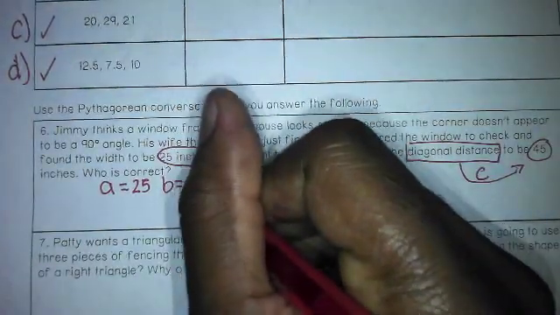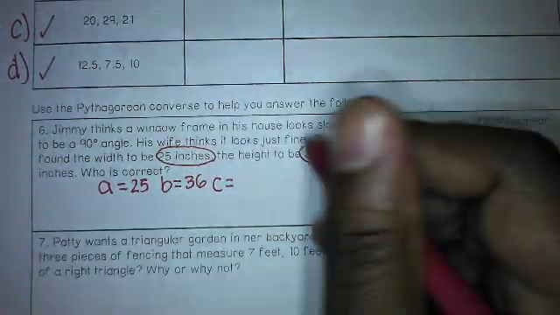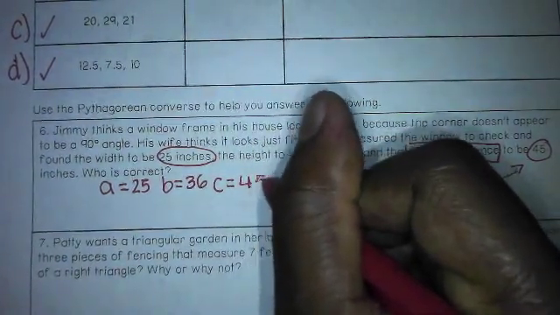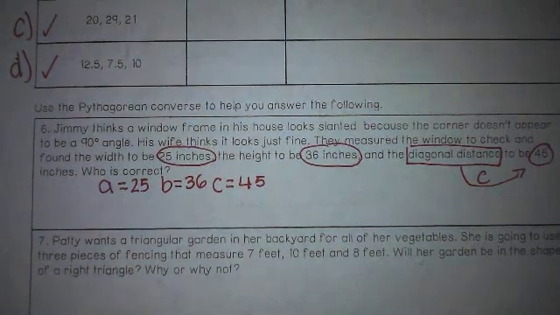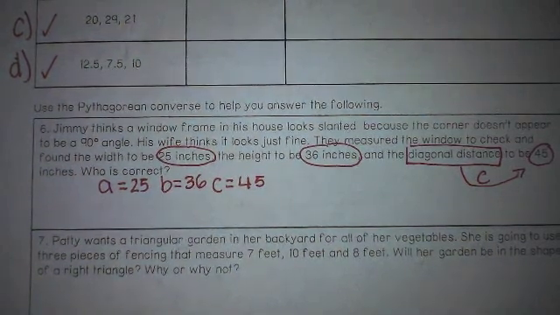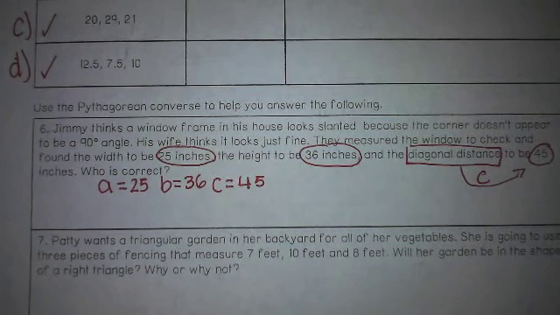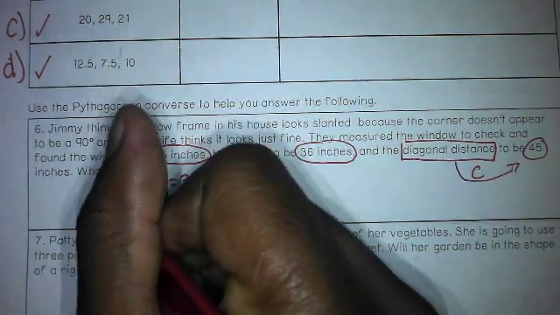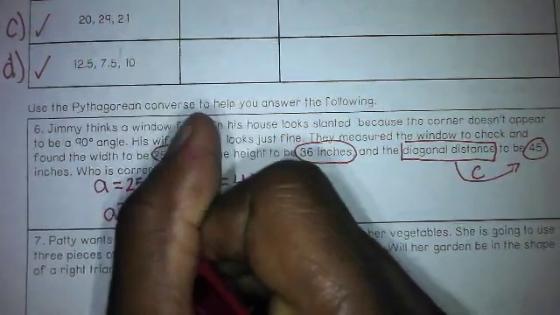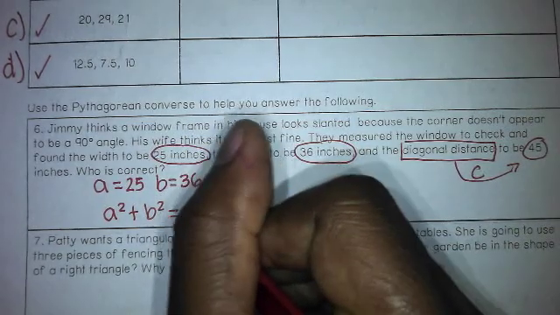B is 36. And we already determined that C is 45. Okay? So, let's go ahead and write our theorem to make sure it is what it is. So, it should be A squared plus B squared equals C squared.